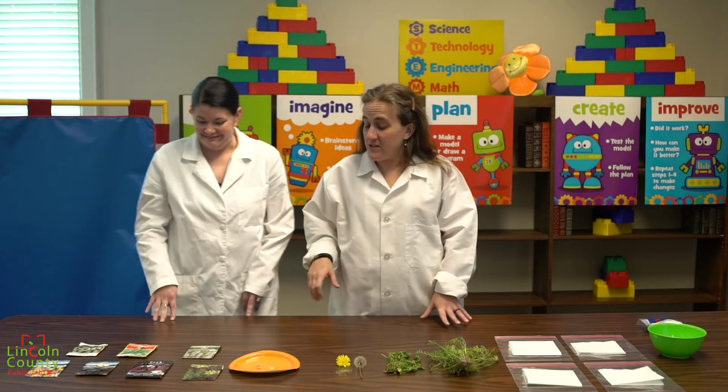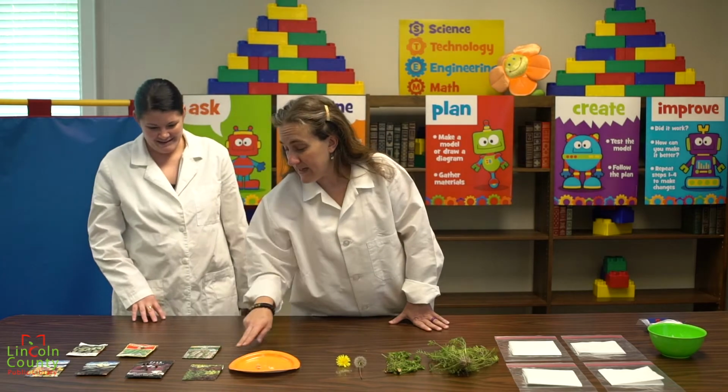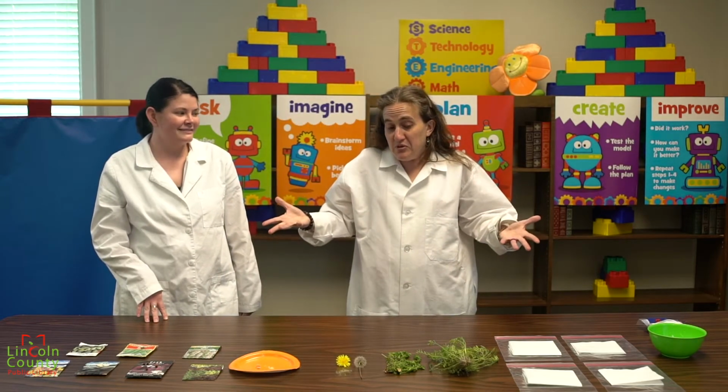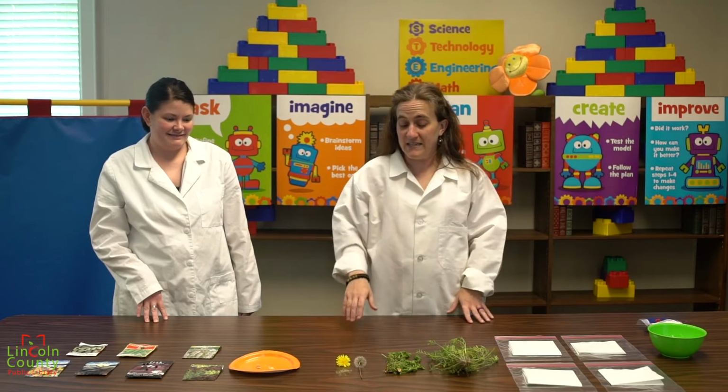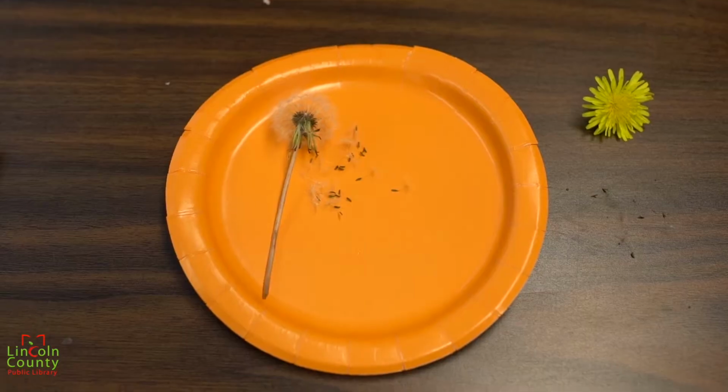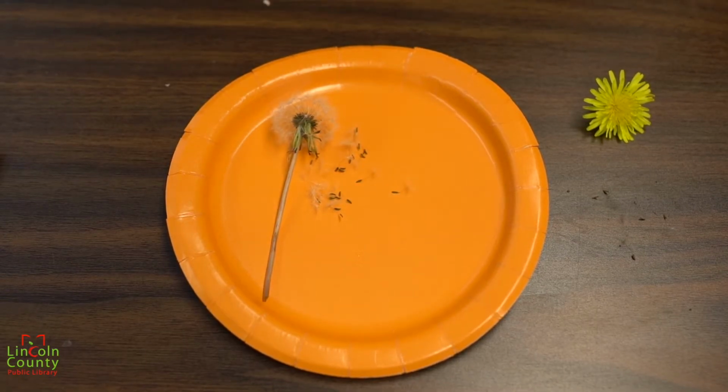And that poop will provide great fertilizer for the new plant to grow as well. Yes, it will. So other plants, like our lettuce and thyme, are going to largely be dispersed through wind. Another great example is a dandelion. You've probably got some of those in your yard. Since I was able to find a dandelion here at the library, I do want to show you exactly how it's adapted to be distributed through the wind.